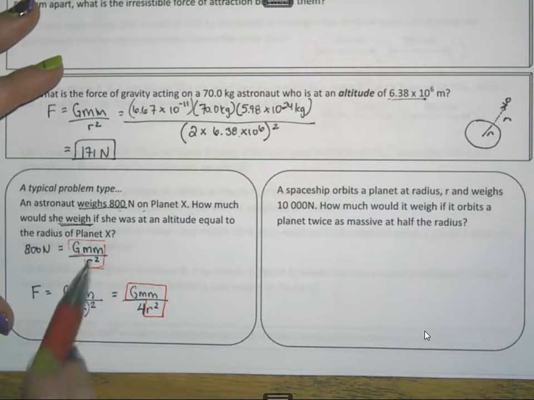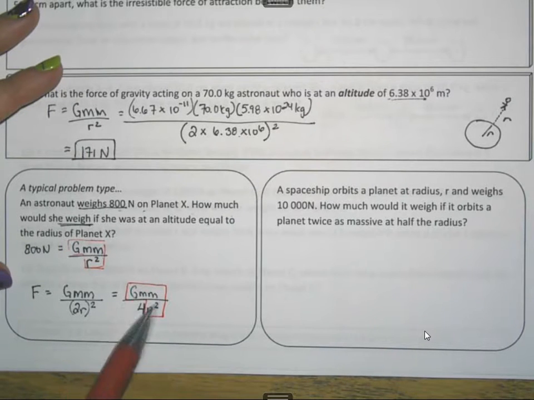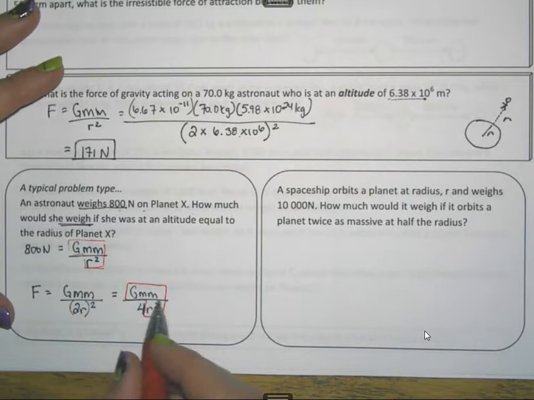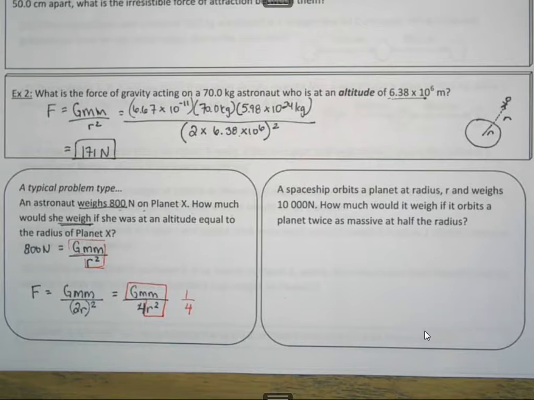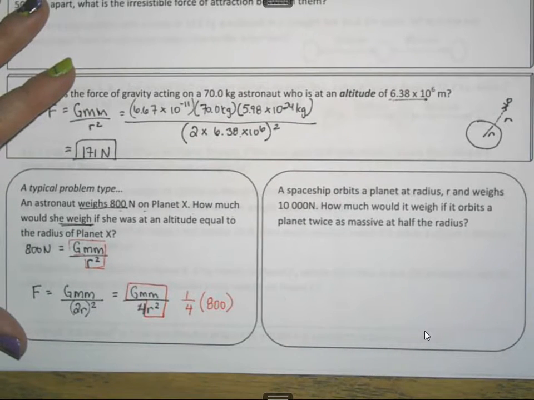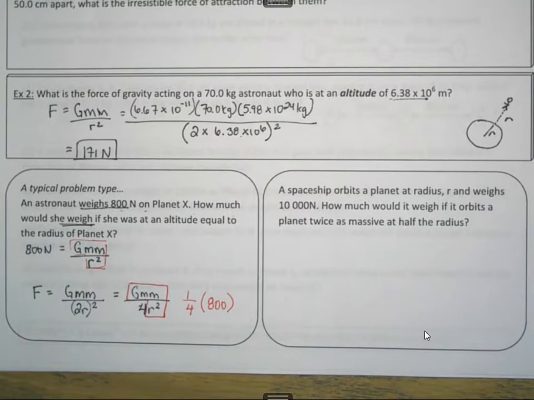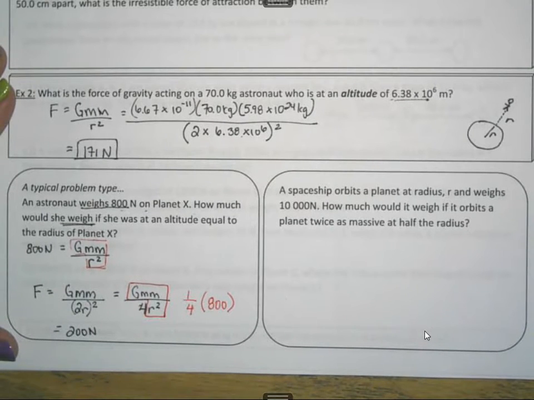Whatever this number was, 800, this number right here is still 800. What I end up with is basically 1 over 4. This 4 on the bottom tells me that my weight is going to end up decreasing by a factor of 4. So it would really come out to be 1/4 times 800. Well, 1/4 of 800 is 200. So on this planet, my girl would weigh 200 newtons.